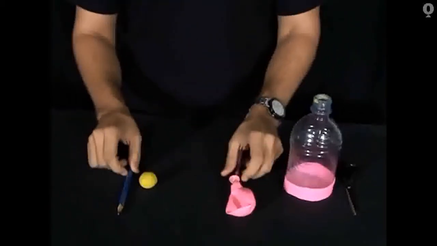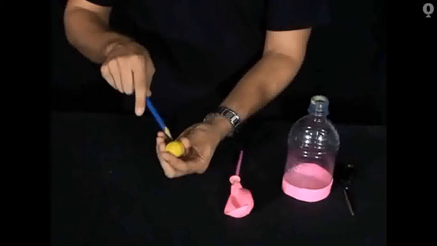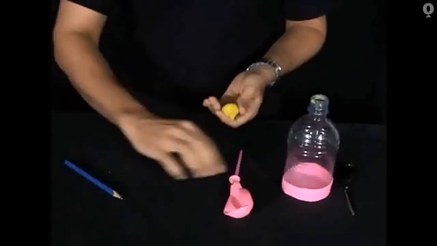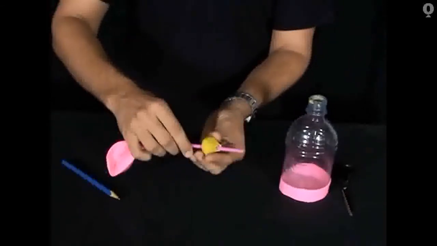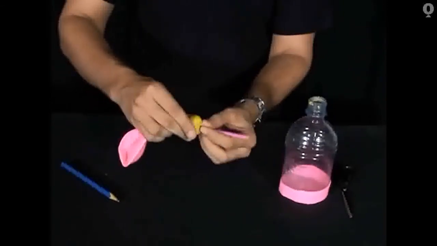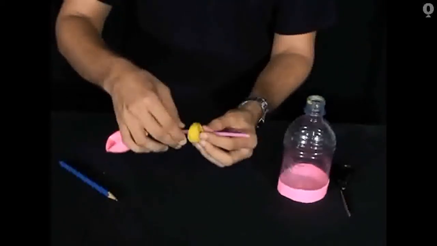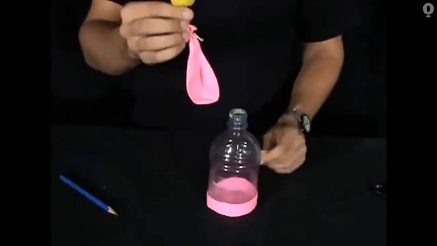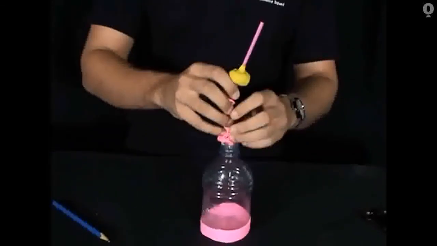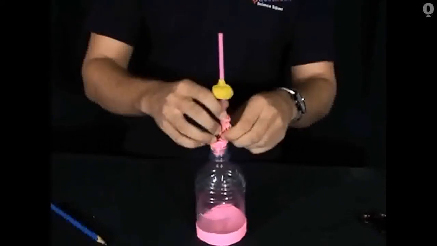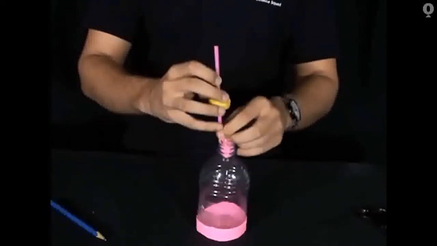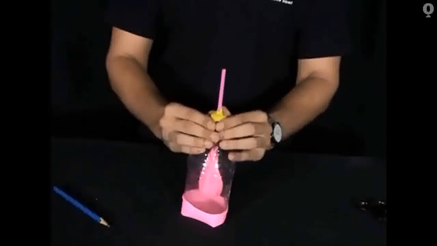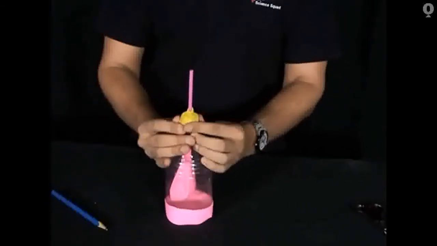Great. Now what we're going to do is we're going to get the pencil and put it through the centre of our ball of plasticine. Then we get our straw and we put it through the hole we've just made and pinch it off at the ends so that no air can escape. Now you want to get the balloon, squeeze out all the air and feed it into the top of your bottle. Push it all the way down, and then once you've done that, squeeze off the sides of the plasticine so that once again no air can come through.